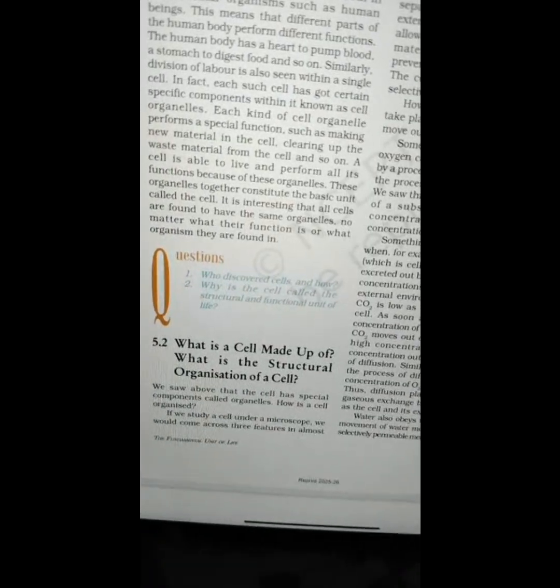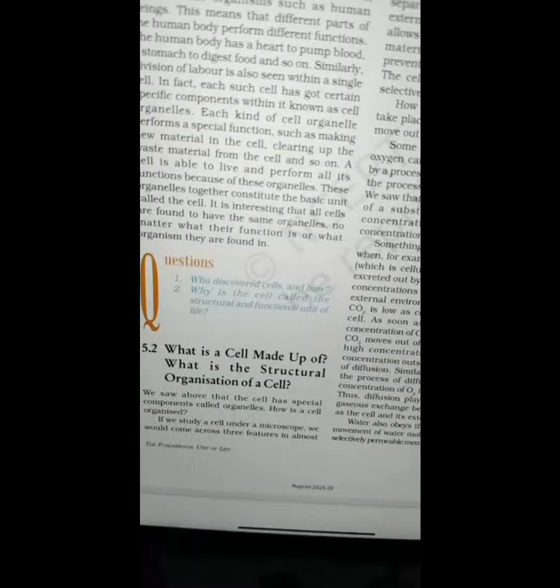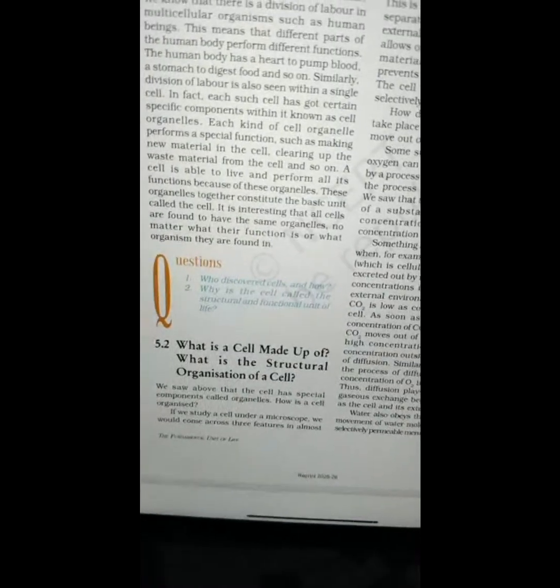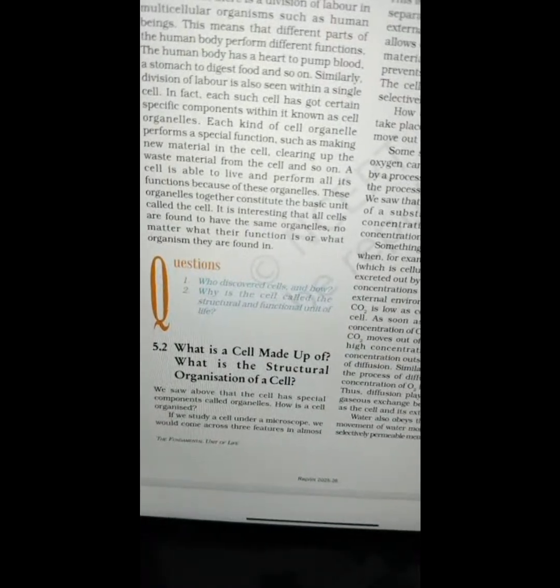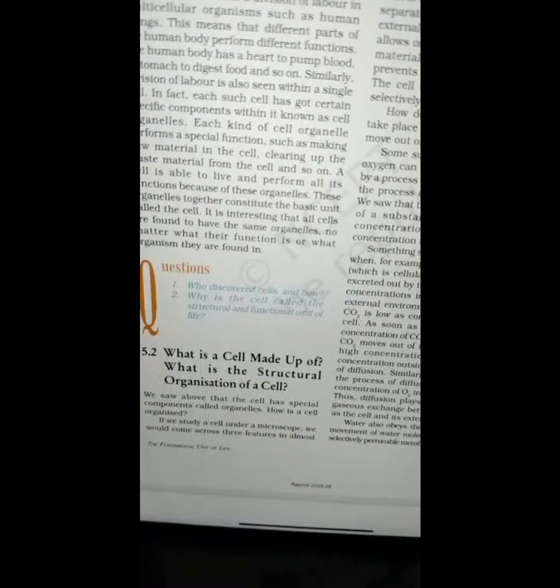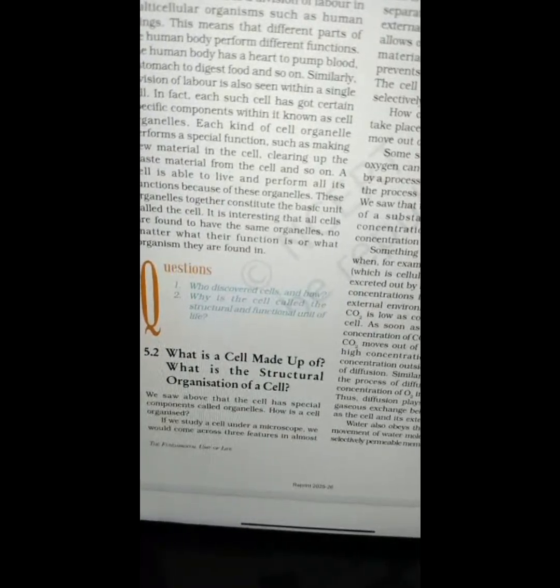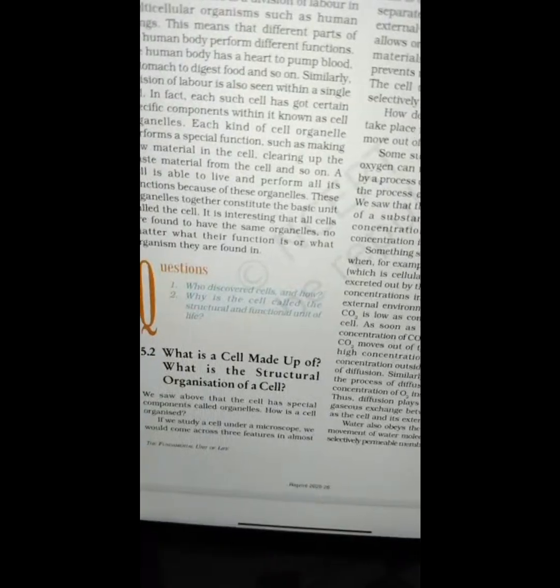5.2: What is a cell made up of? What is the structural organization of a cell? We saw above that the cell has special components called organelles. How is a cell organized? If we study a cell under a microscope, we would come across three features in common.